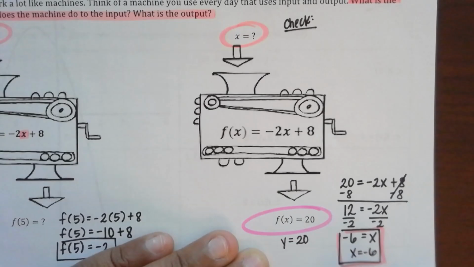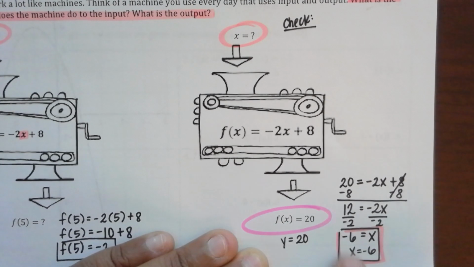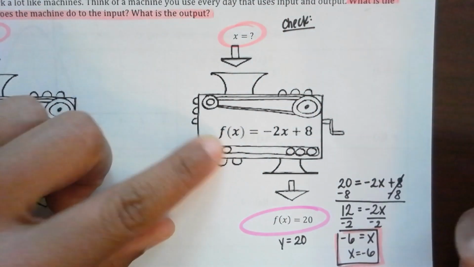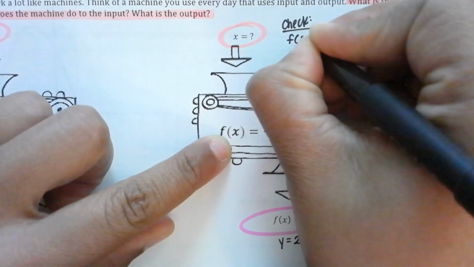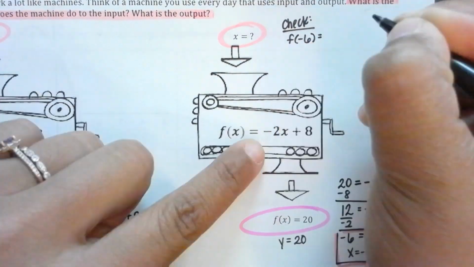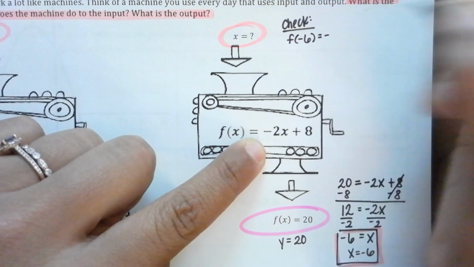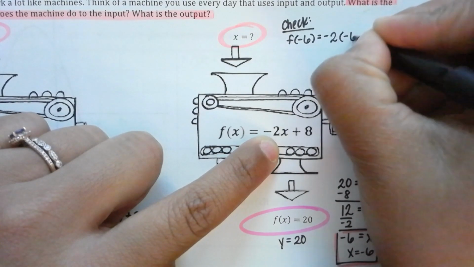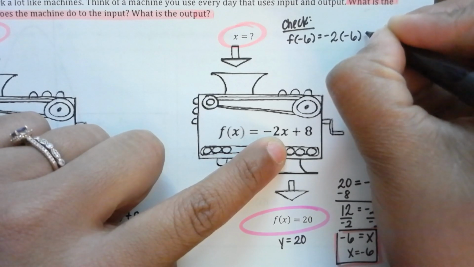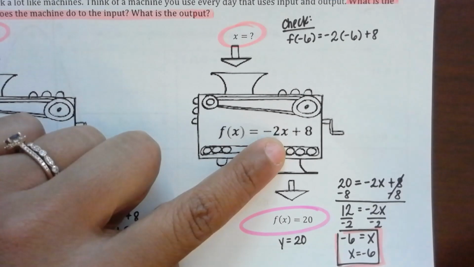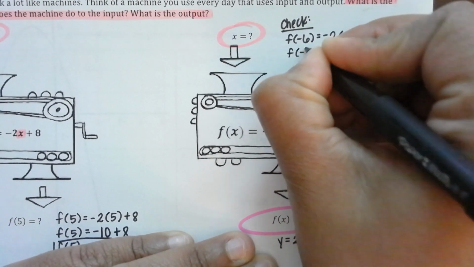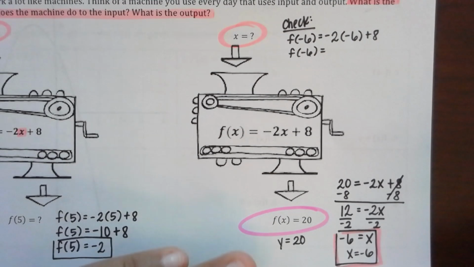They told me x was what? Oh, right here. X is what? Negative 6. So I would write f of what? F of negative 6 equals what? Negative 2 parentheses negative 6 plus 8. From there, what needs to be done first? Negative 2 times negative 6. Type that in for me, please, and thank you.